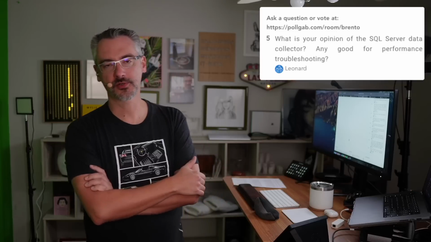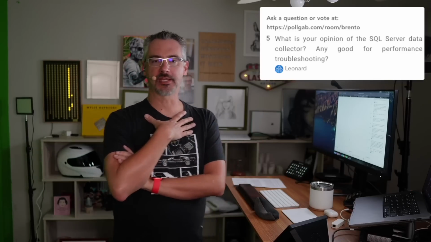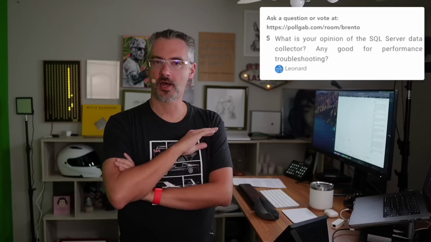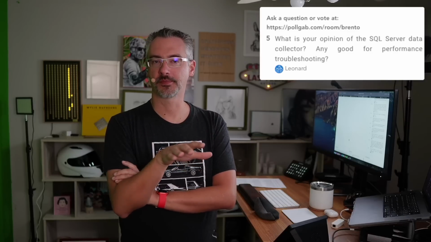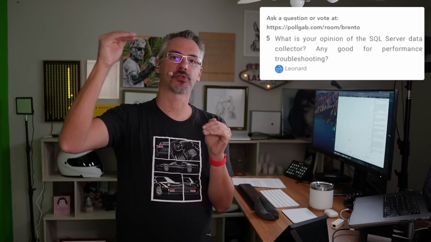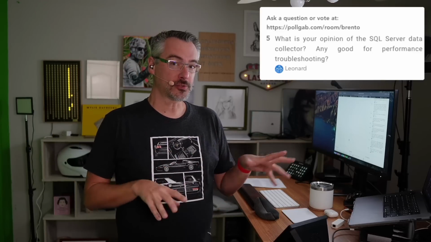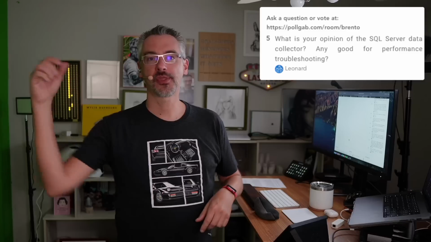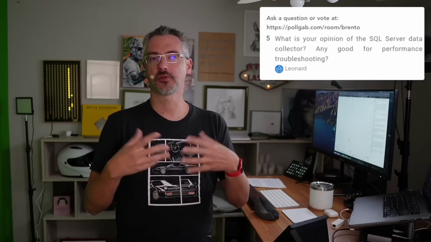What is your opinion of the SQL Server data collector? It's hot garbage. Is it any good for performance troubleshooting? In my opinion, no. The default collections that ship with it are hot garbage, and they cause more problems than they solve. Anytime that I've ever seen the SQL data collector installed, it's always been among the most resource-intensive queries on the system. So the infrastructure can be useful if you wad up and throw away the default queries, and then you start again building your own monitoring tool, which seems kind of ridiculous.